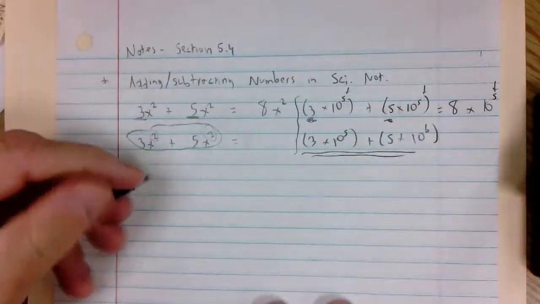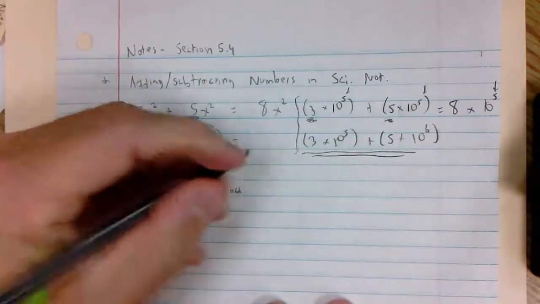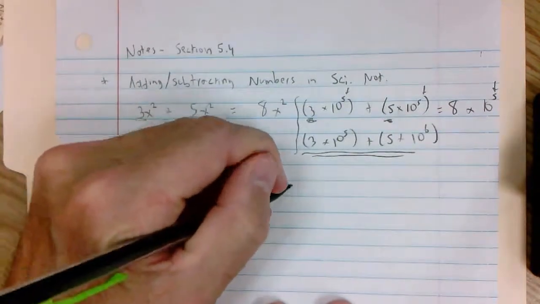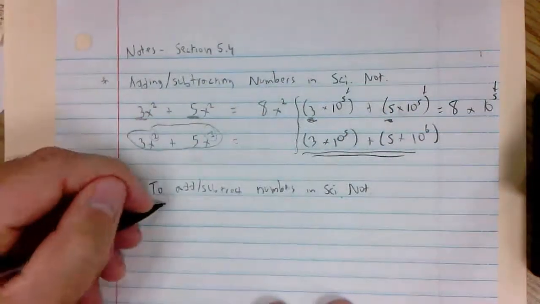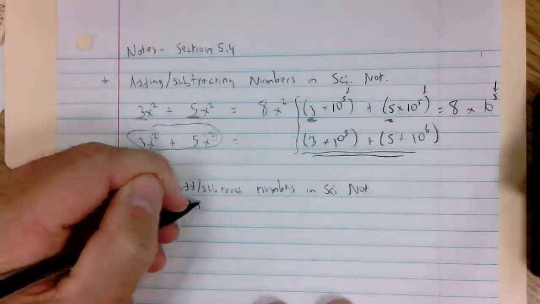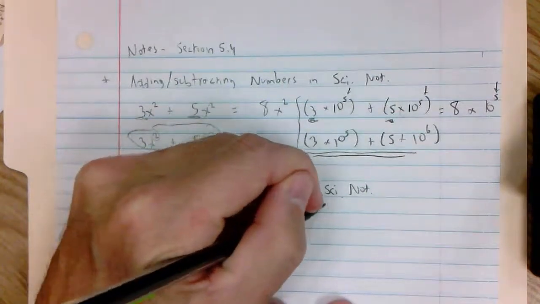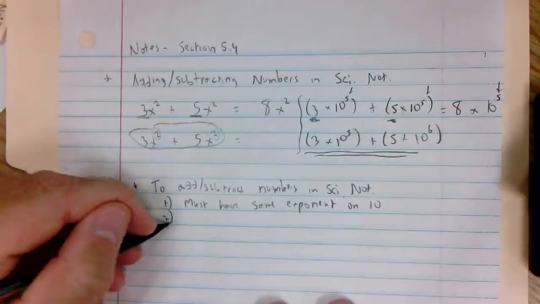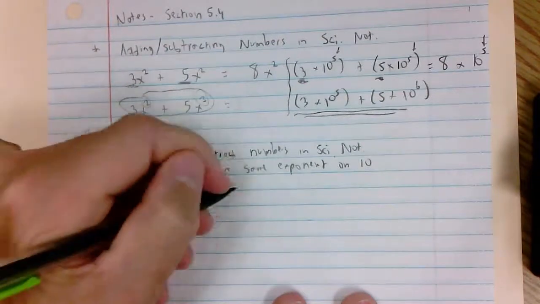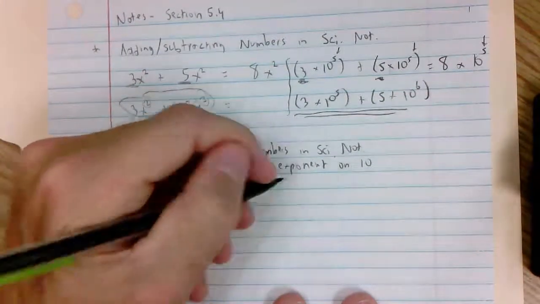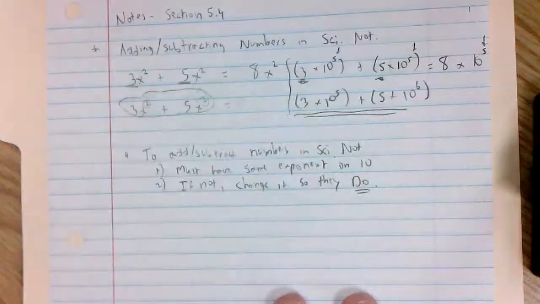All right, so the thing is, to add or subtract numbers in scientific notation, one, must have the same exponent on 10, and two, if not, change it so they do. Right?